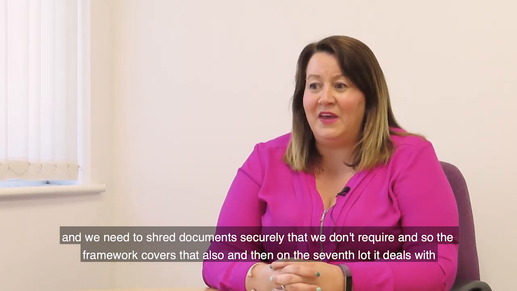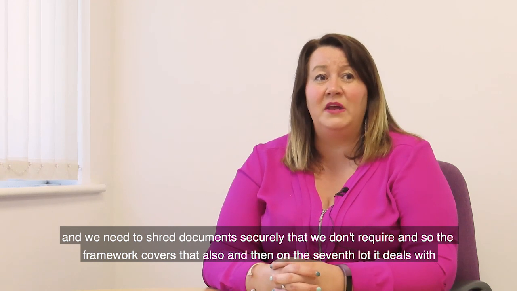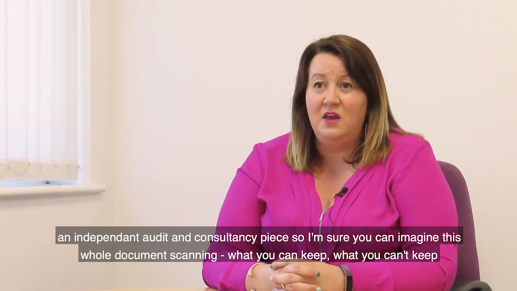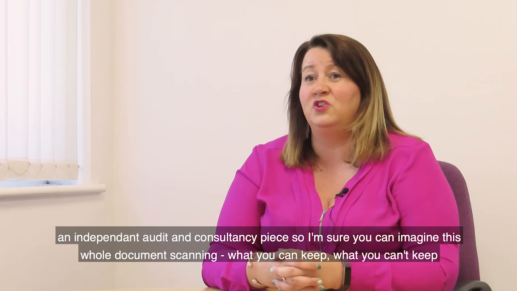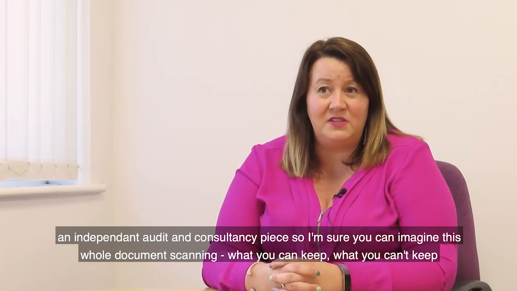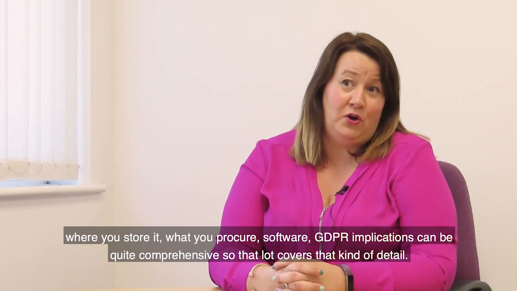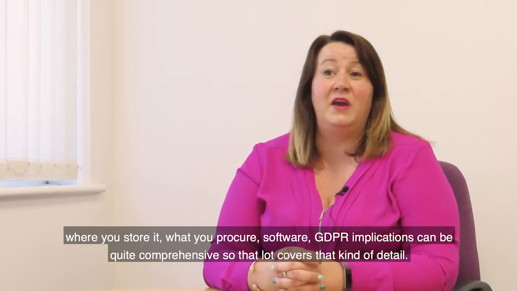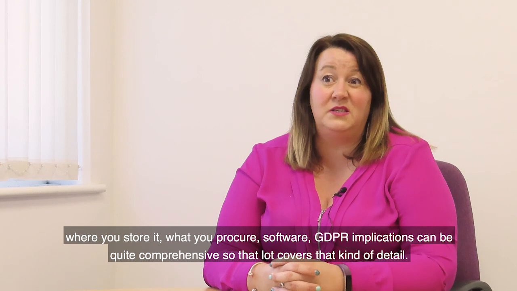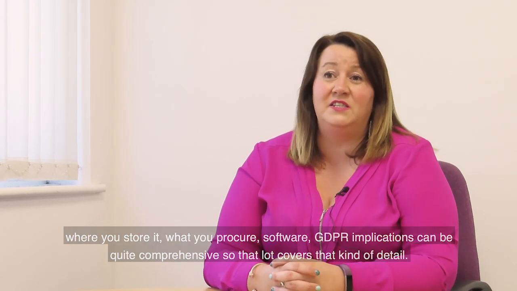And then the 7th lot deals with an independent audit and consultancy piece. So I'm sure you can imagine this whole document scanning, and what you can keep, what you can't keep, where you store it, what you procure, software, GDPR implications can be quite comprehensive. So that lot covers that kind of detail.